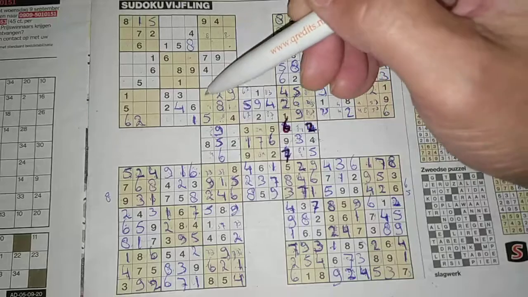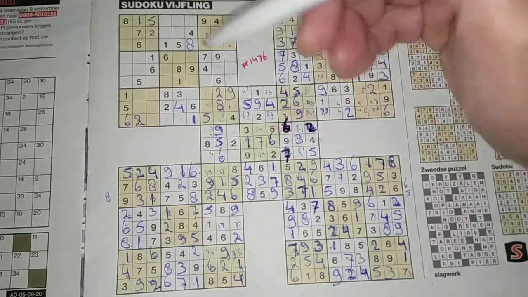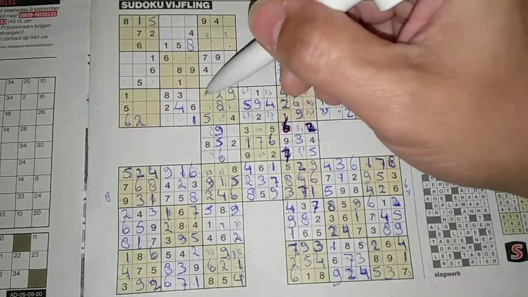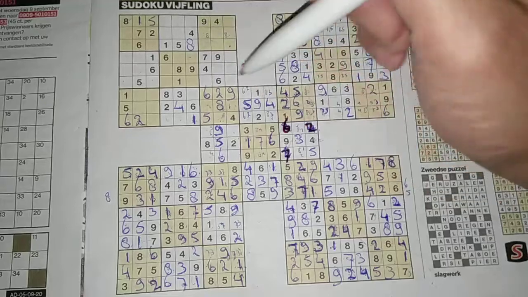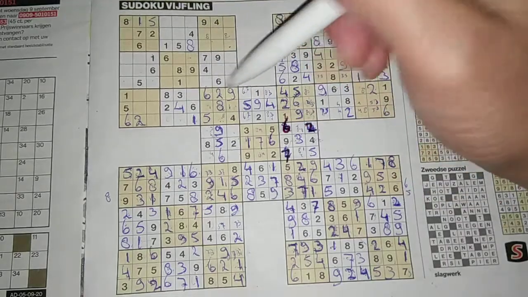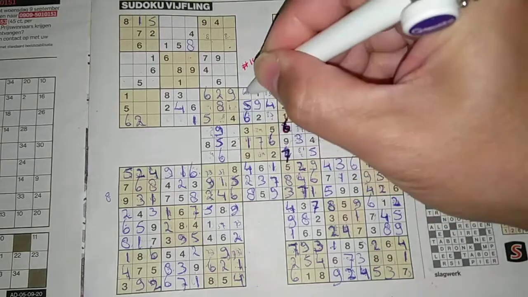6, that means these two boxes should be a 6. 6 in this column, 6 in the second column. First column, the only two places for the 6. We have a 6 here, no 6 there, 6 should be there. Now we have a 6 here, so this cannot be a 6 anymore, this should be the 6. This should be a 7.